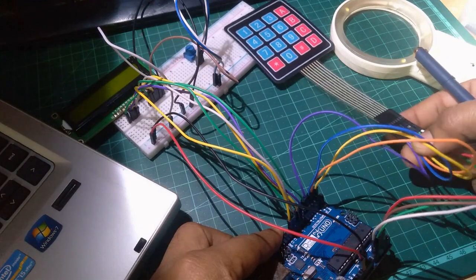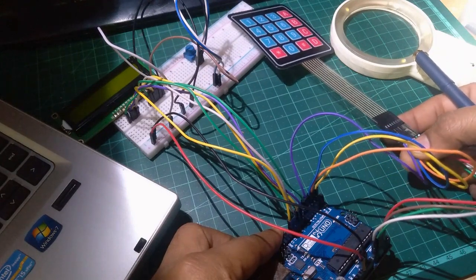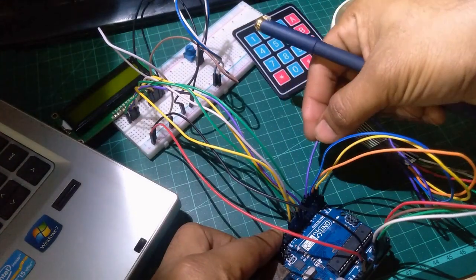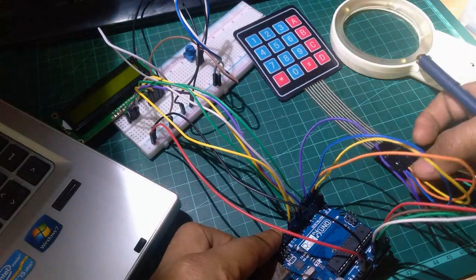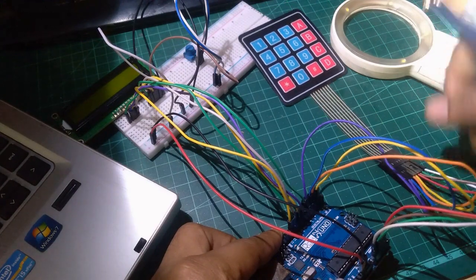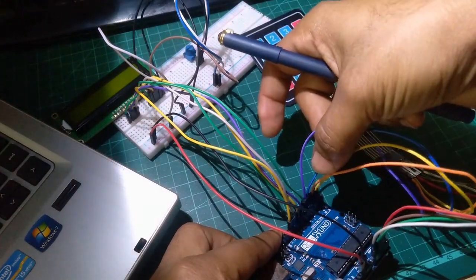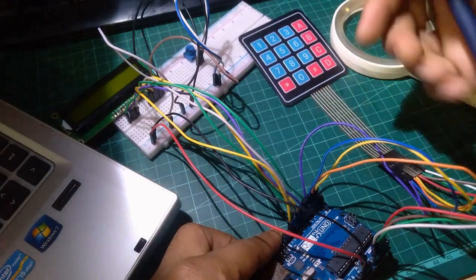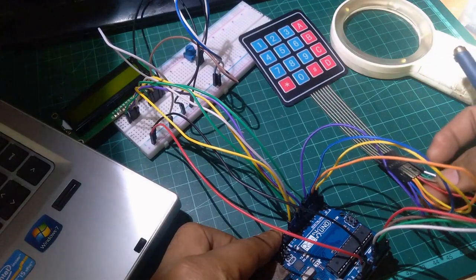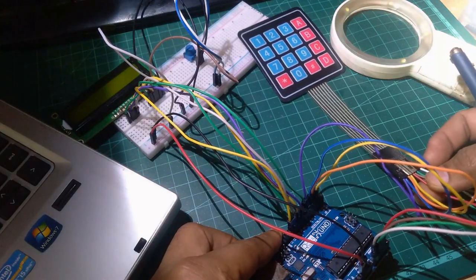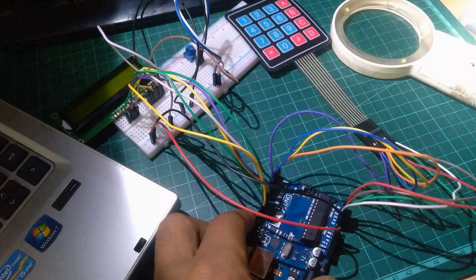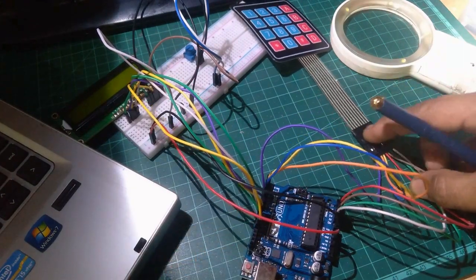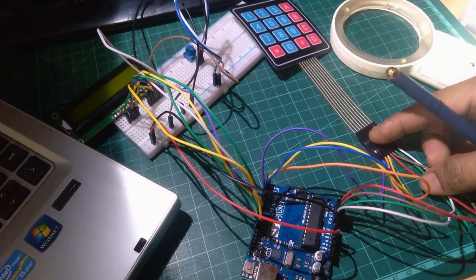Pin number 1, the row 1 pin, goes to pin number 5 of the Arduino. Then the blue second pin of the keypad goes to pin number 4 of the Arduino. Then orange, that is 3, goes to Arduino pin number 3. The yellow, that is 4, goes to pin number 2 of the Arduino. That is the connection sequence of the rows of the keypad with the Arduino.